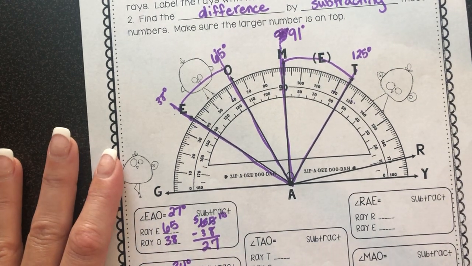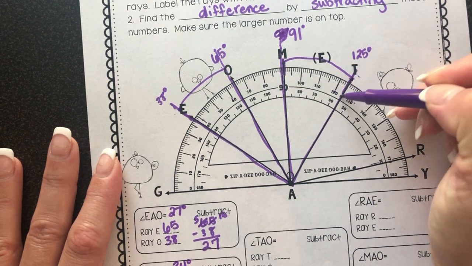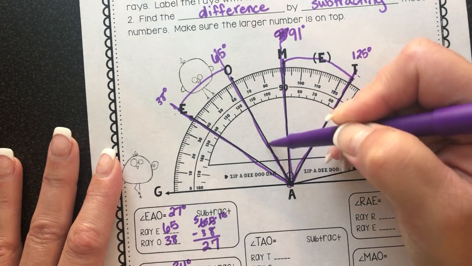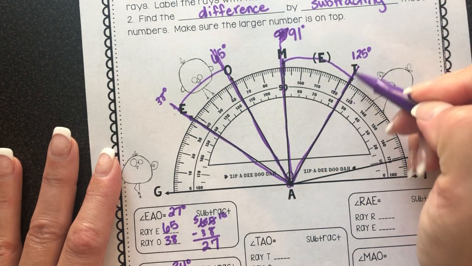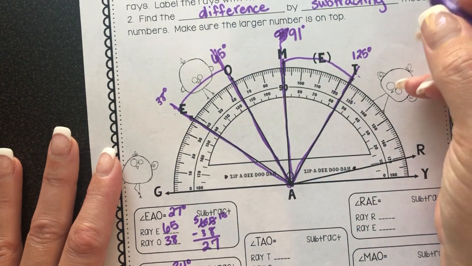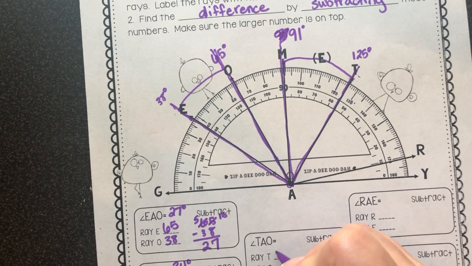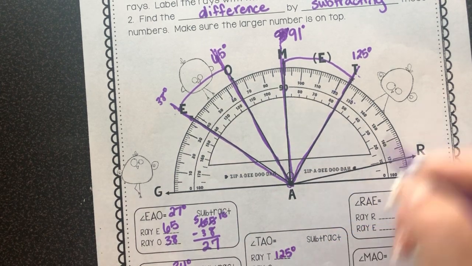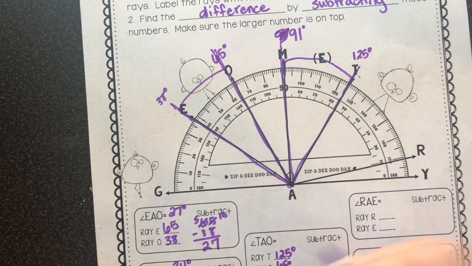Okay, angle TAO. I want from here to here to here: T, A, and O. We already said that ray T is at 125 degrees and ray O is at 65 degrees.